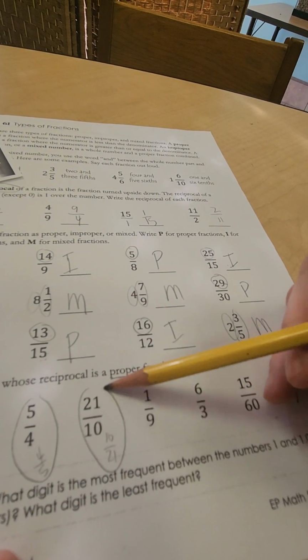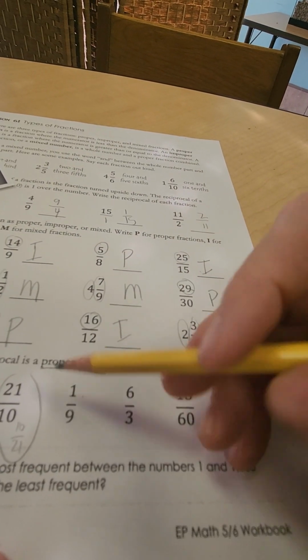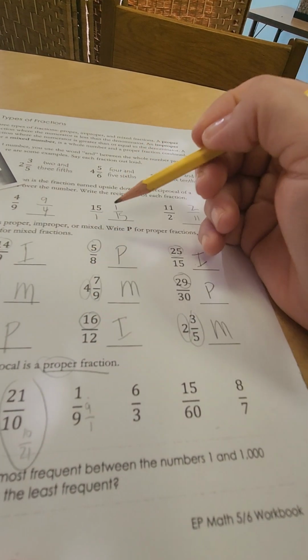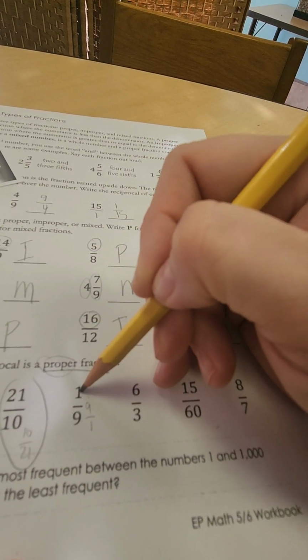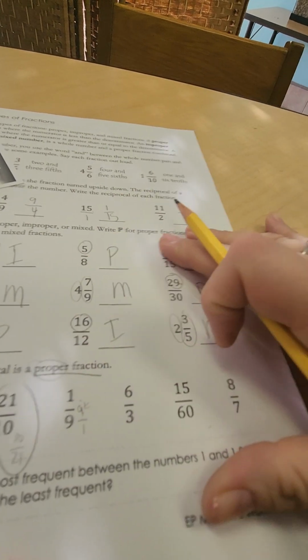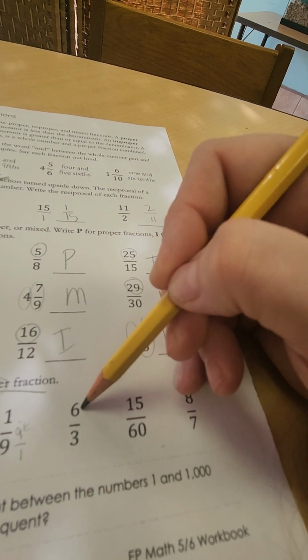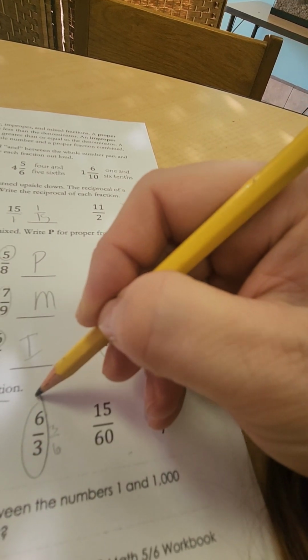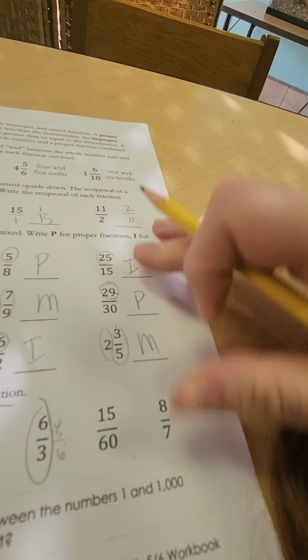This one's improper. This one's proper. When I flip it, it's improper. And I want the proper fraction, the good ones. So the reciprocal to be a good one. So this one's an improper fraction. So that one I'm not going to circle. This one, circle this one because this one's an improper fraction. And when I flip it, the fraction is proper.